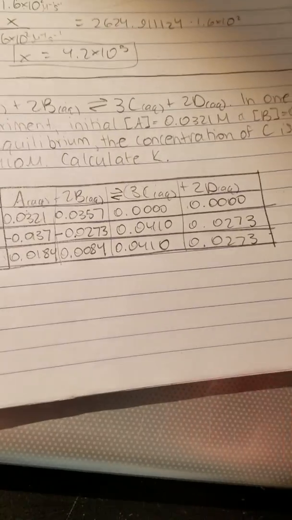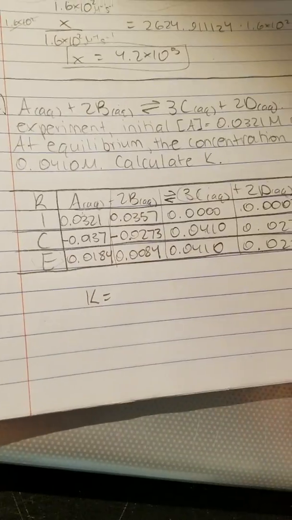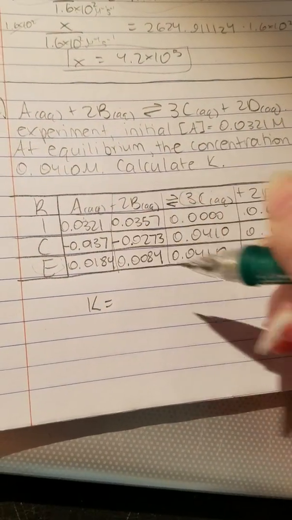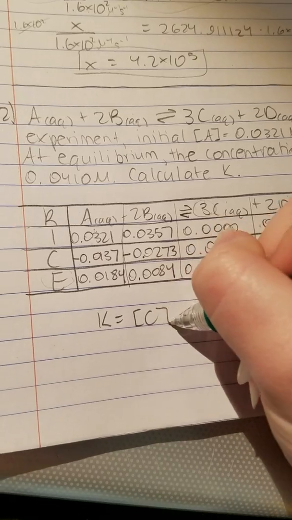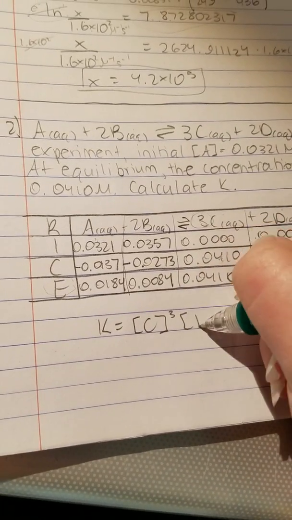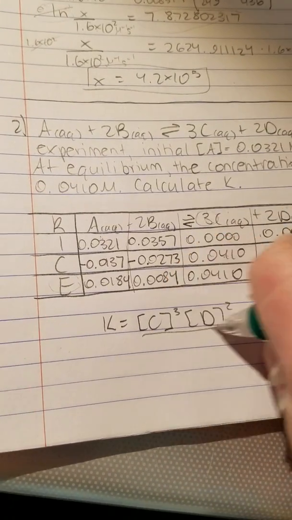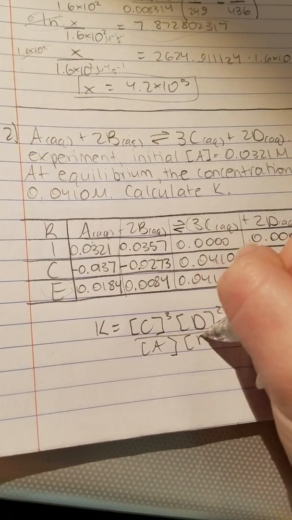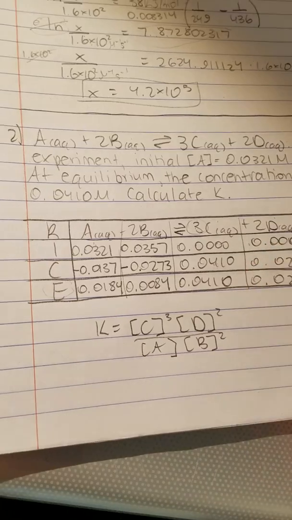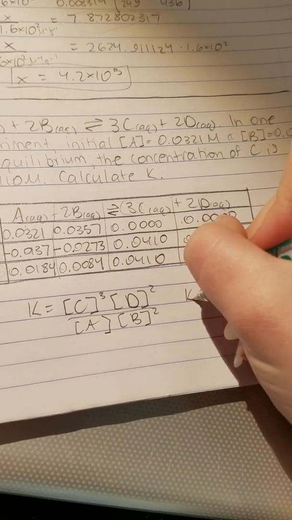So now you have all of the equilibrium numbers, and you could just use your formula. And your formula, remember, you have to use the coefficients as well. So K is equal to, the products are always on top, so first derive your formula. It's going to be C to the third power, D to the second, over just A, because it has no coefficient, and then B to the second. From here, just plug your numbers in.